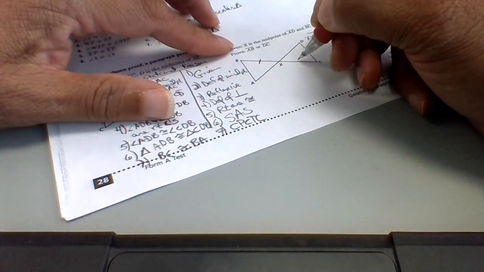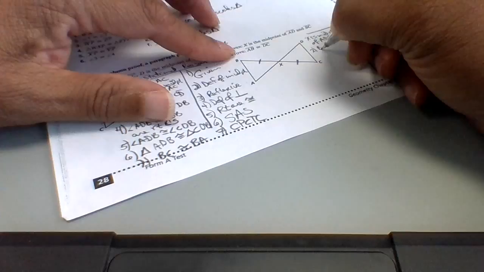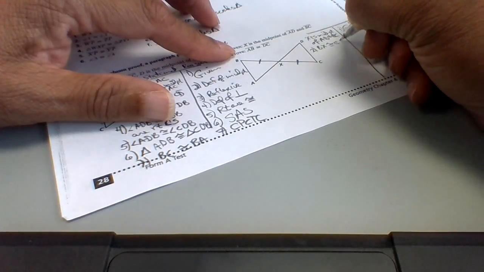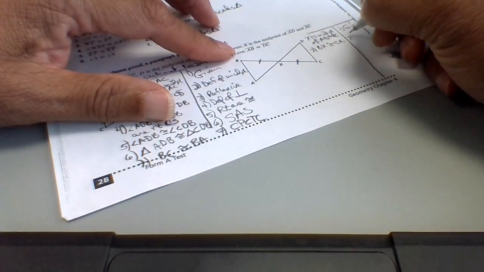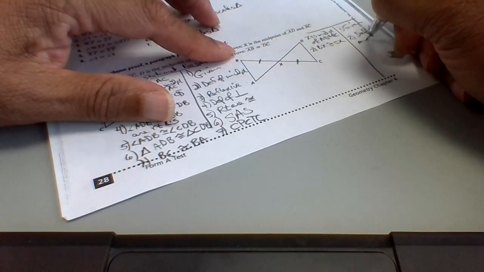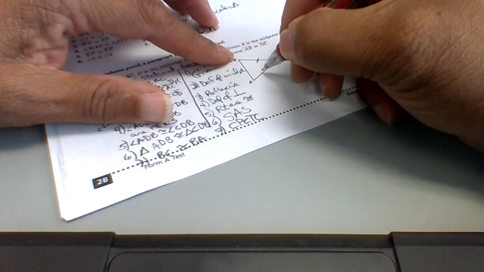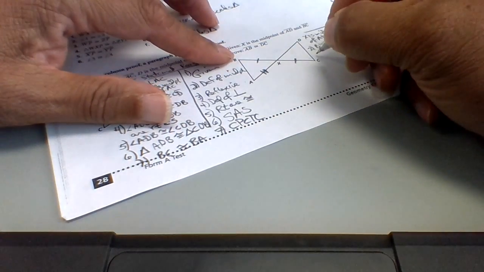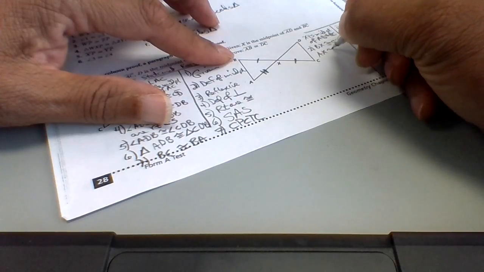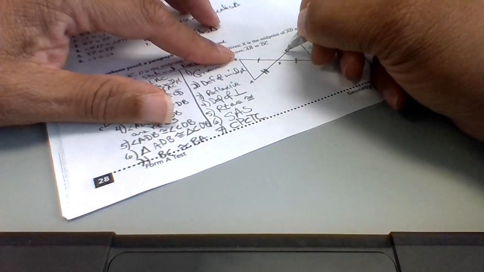So this segment is going to be equal to this segment. So 2, BX is going to be congruent to CX, definition of midpoint. And then also that means that AX is going to be congruent to DX, definition of midpoint.